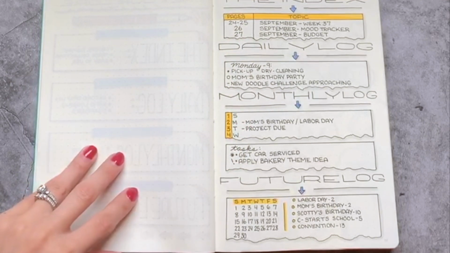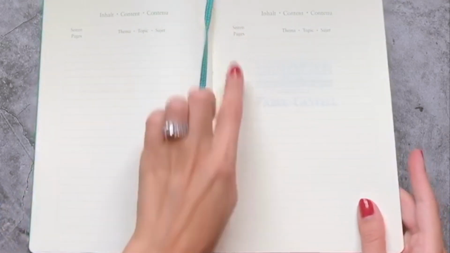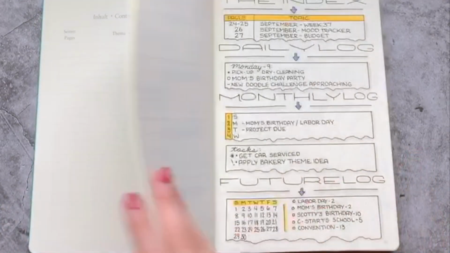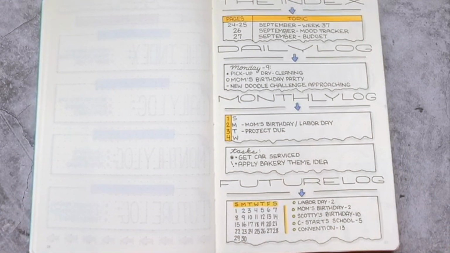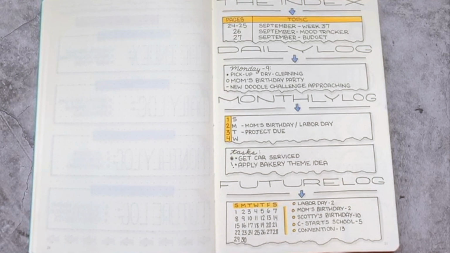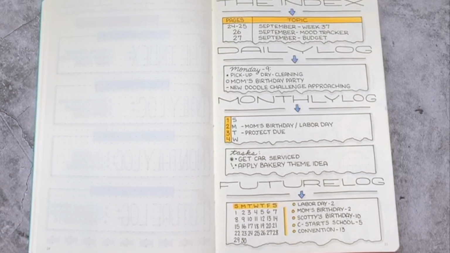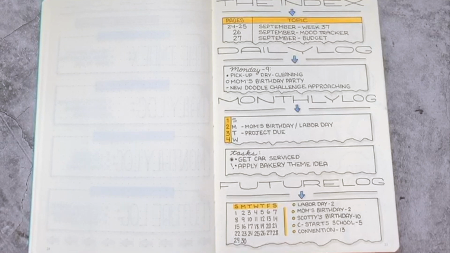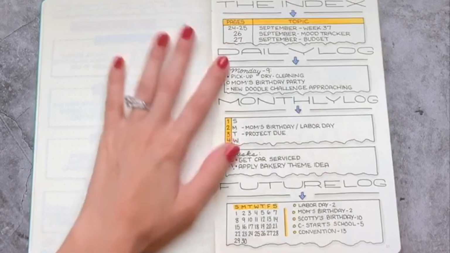You can build this yourself in any notebook you have, or some notebooks you'll find have a built-in index as well. So that's helpful. And some notebooks are also numbered, but if they aren't, feel free to do that yourself. So let's see here. I would definitely recommend this. This keeps it organized, so you don't have to keep flipping through your pages to try to find things. This just takes the guesswork out of it. So definitely keep an index. It's super helpful. Next, I want to move on to the daily log.